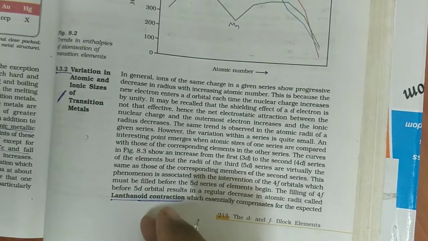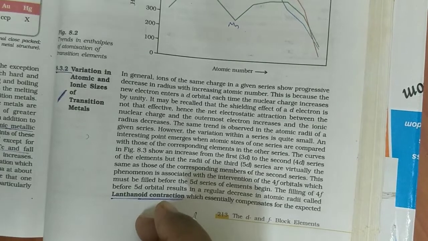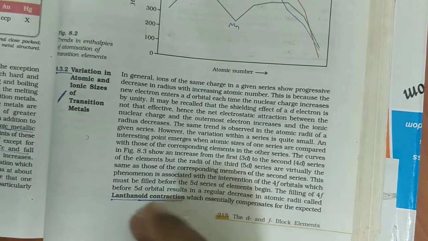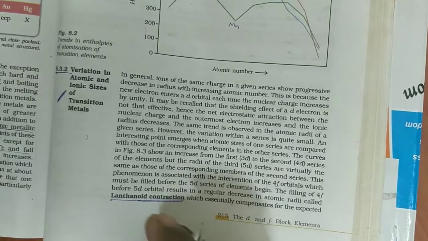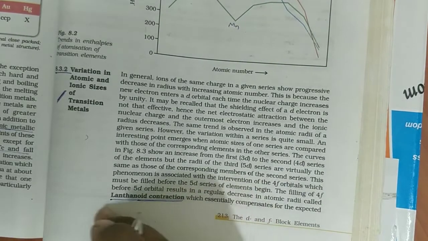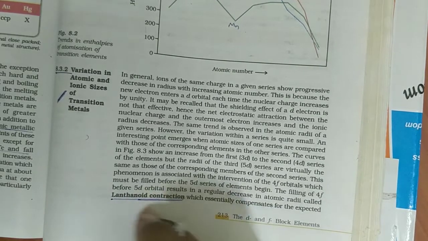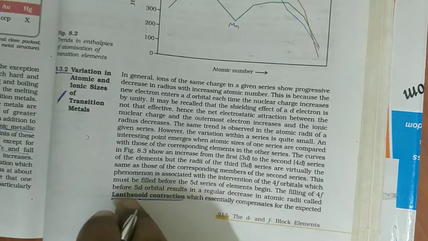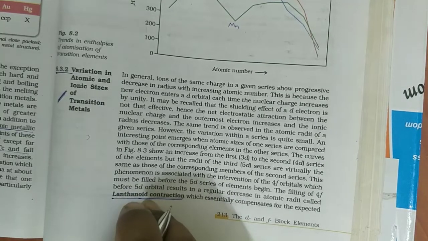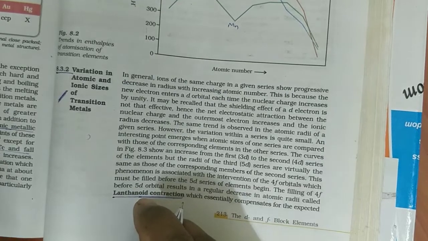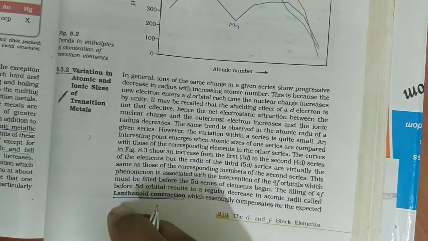That one we have to study deeply, because it is very important and we can expect a question on lanthanide contraction. We will see it clearly when we get to the F block elements. Here they have only given the term lanthanide contraction, but it will be explained majorly in F block elements, because it is related to F block only.